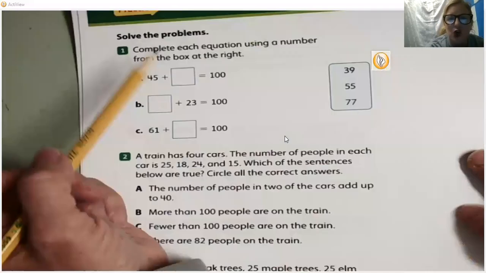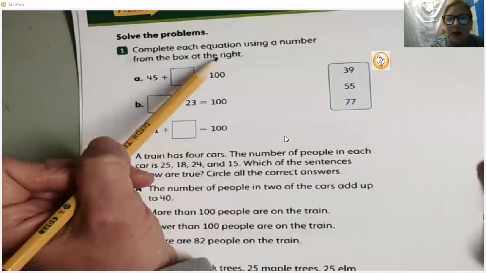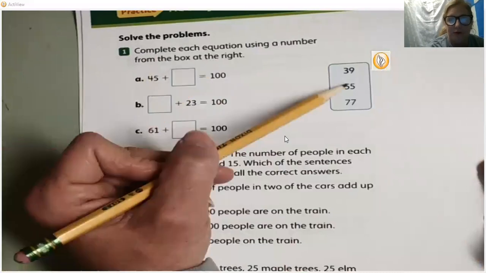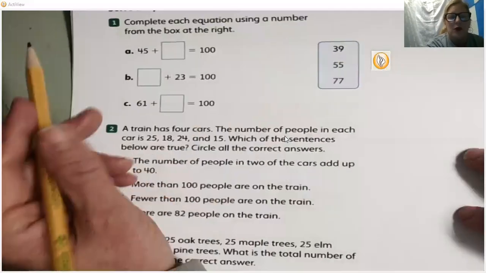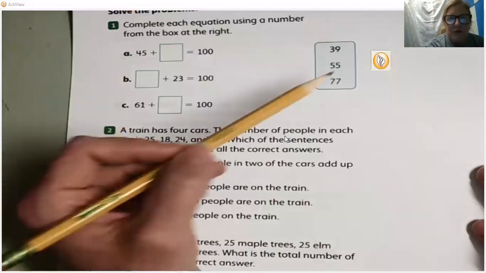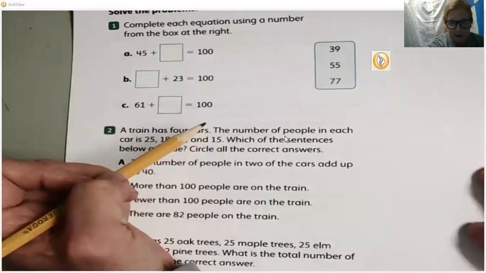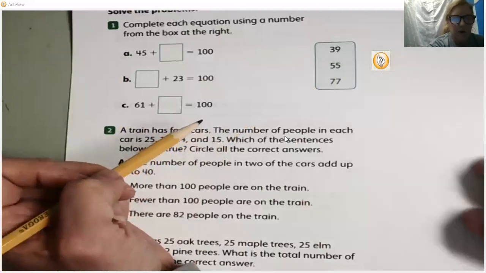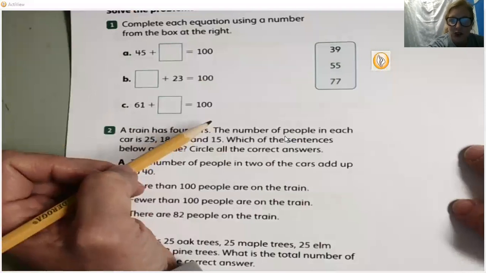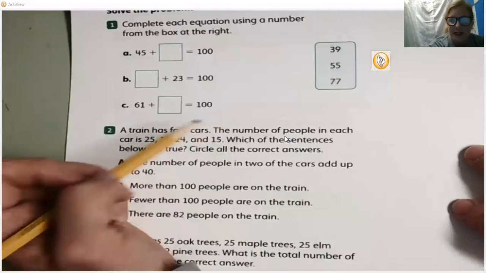So number 1 says complete each equation using a number from the box at the right over here. Okay, so here are your equations. You're going to find the missing part. Okay, so go ahead and pause your video and solve that and restart it when you're ready to move on to number 2.